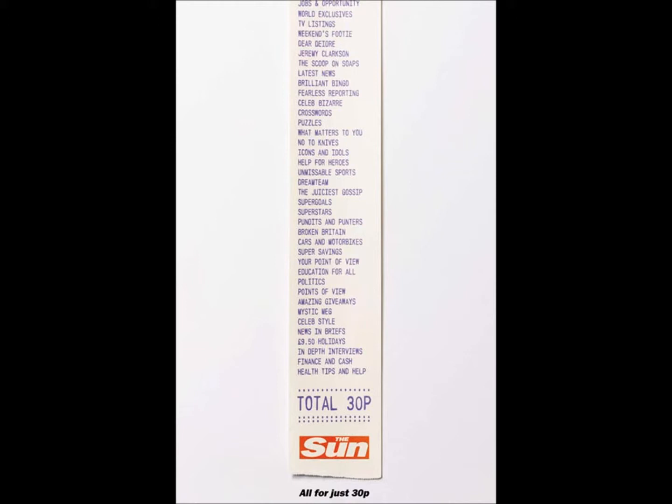Overall, this poster, which although is quite simple, is very effective in summing up everything the Sun represents, and more specifically, who its audience are. One thing that differs from other newspaper posters I've seen is the fact it contains quite a lot of text. However, you will not have to read all the text on the poster to completely understand what it's advertising.